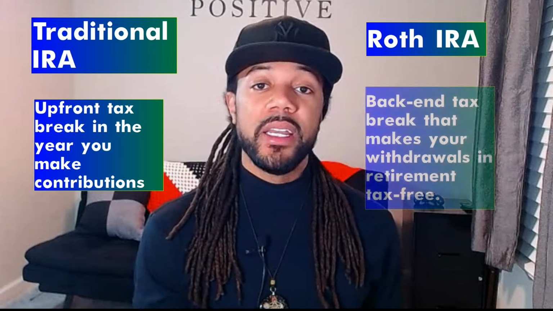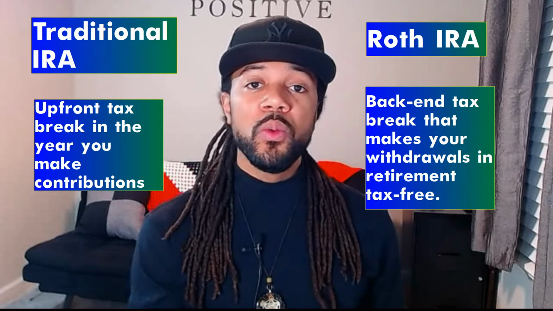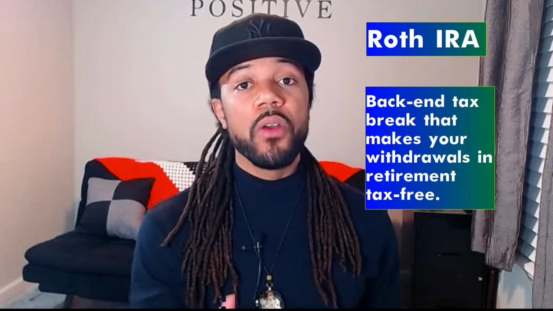The most common two types of retirement accounts are your traditional IRA and your Roth IRA. Depending on the type of IRA you choose, you either get an upfront tax break the year you contribute to your account, which is the traditional IRA, or you get a back-end tax break when the money you withdraw is going to be tax-free. And that's what you get in a Roth IRA.